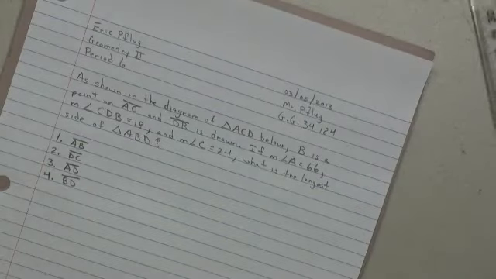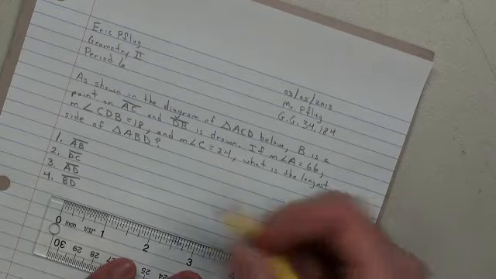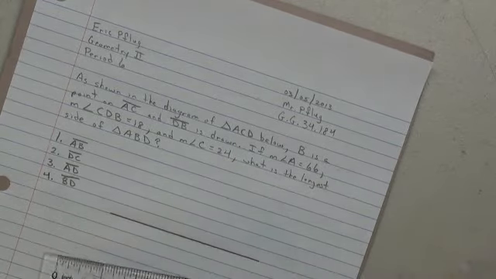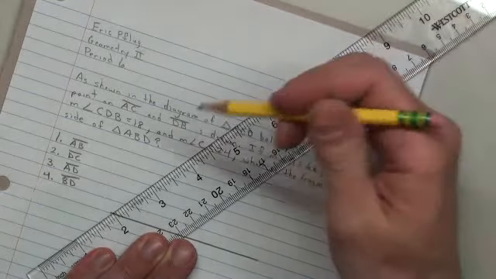Okay? So now I have to draw the picture that this is given to us in the problem, this picture. So this picture is given to us in the problem.